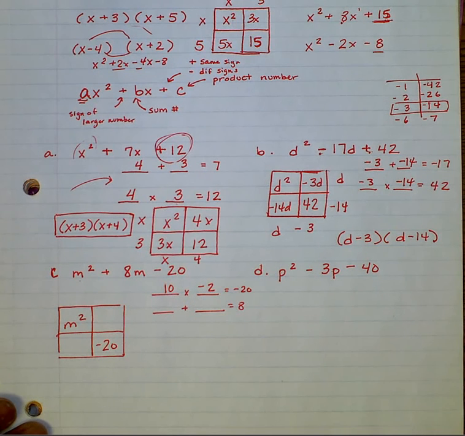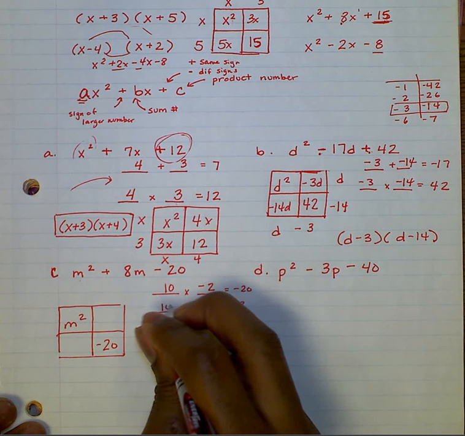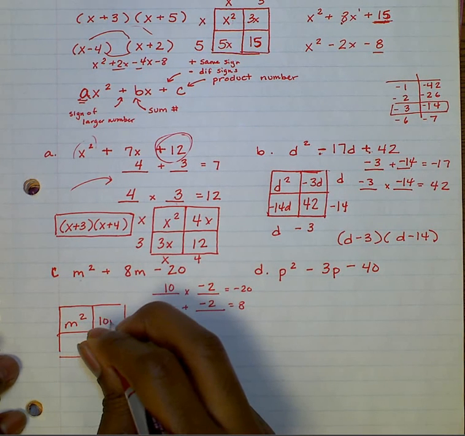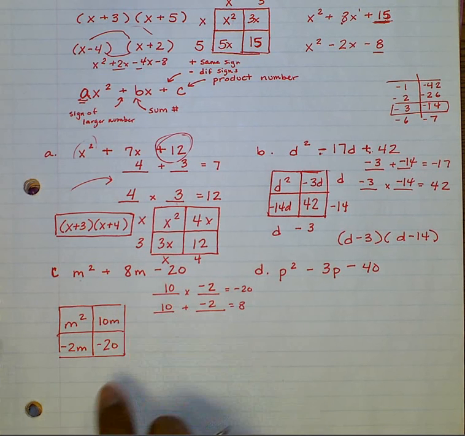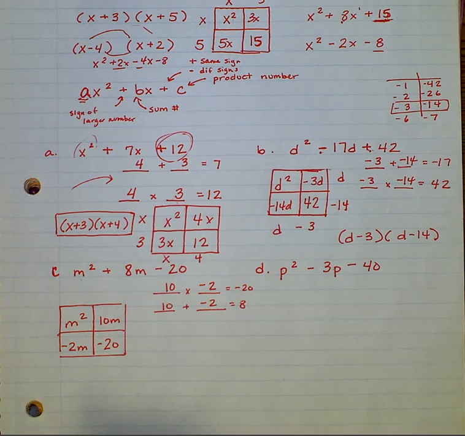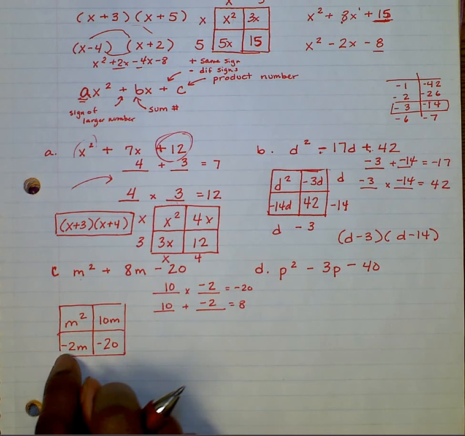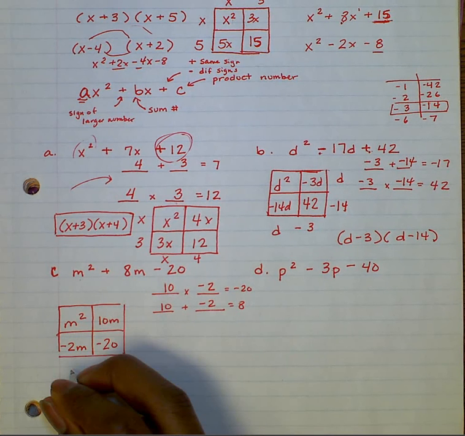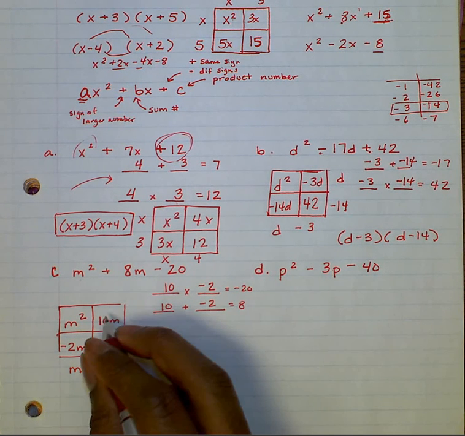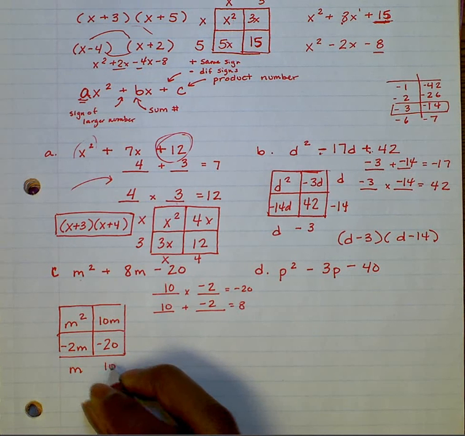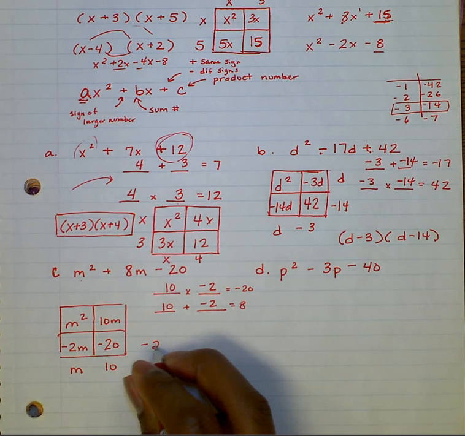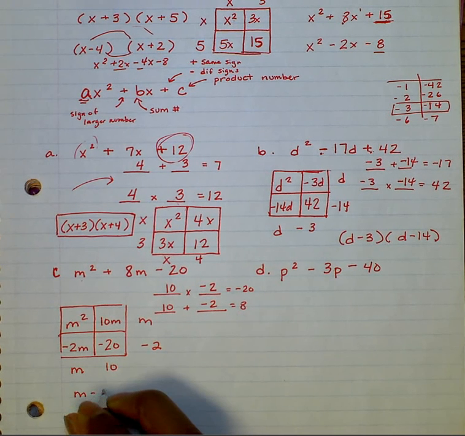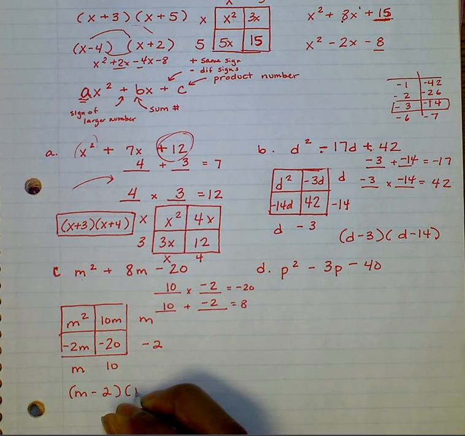10 times negative 2, 10 plus negative 2. Okay? So I have 10m and negative 2m. It does not matter which box of these two you put them in. Whether I put negative 2 up here or negative 2 down here, it'll give me the same factor. So I take out the factors m, take out the factor 10, take out the factor negative 2, take out the factor m, and so my product is m minus 2, m plus 10.